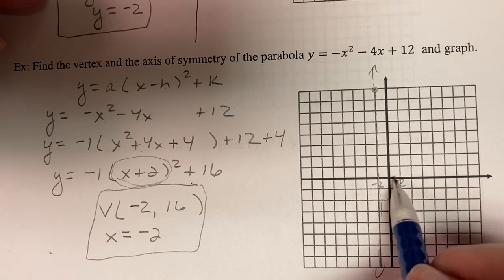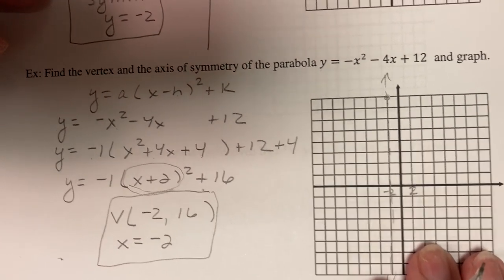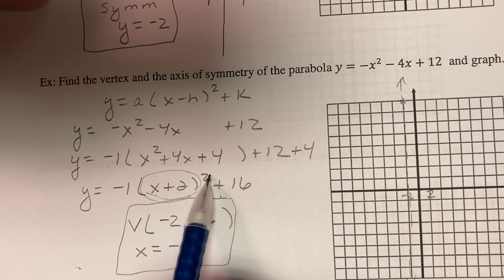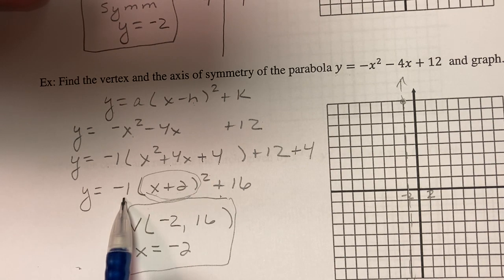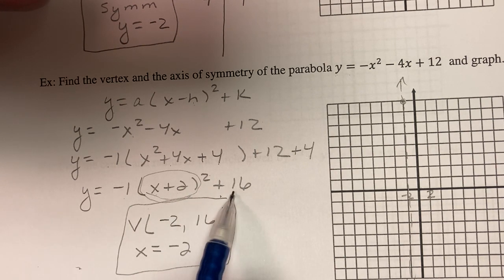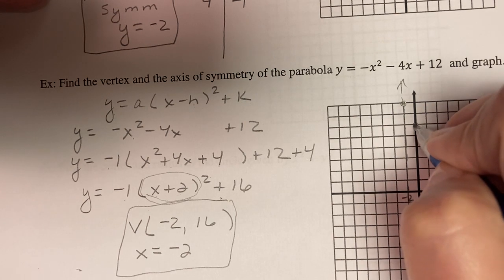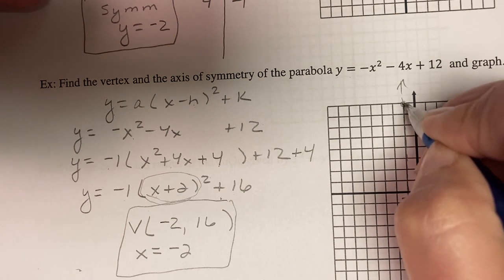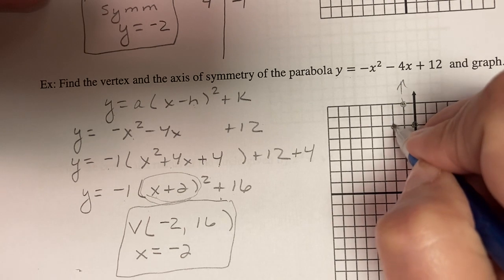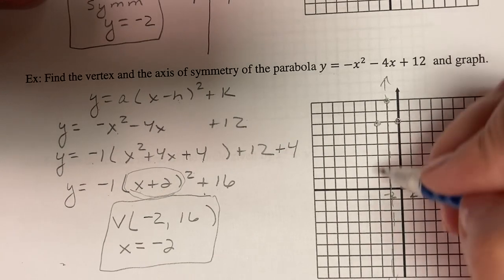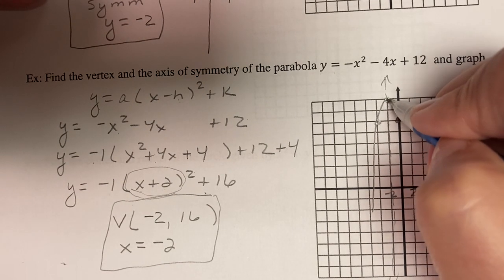So why don't we just go ahead and put 0 in here for x. 0 plus 2 is 4. Nope, let me try that again. 0 plus 2 is 2, squared is 4, times -1 is -4, plus 16 is 12. So 0, 2, 4, 6, 8, 10, 12 is on this parabola. And then here's my mirror. So I'm just going to go right to the other side and put that same point, and I'm going to graph my parabola.